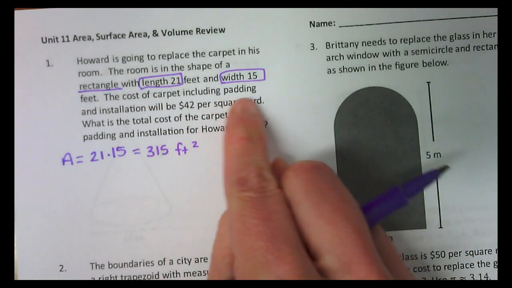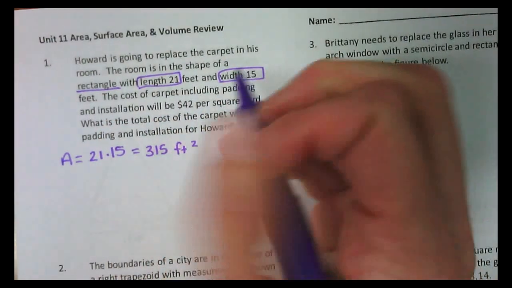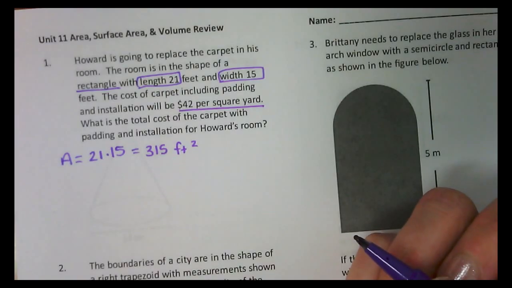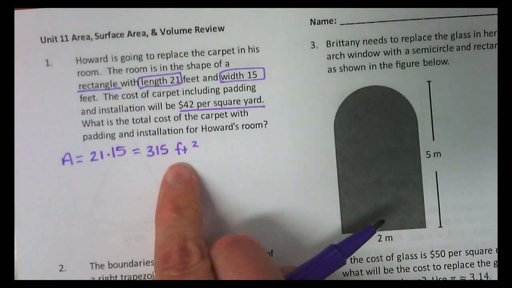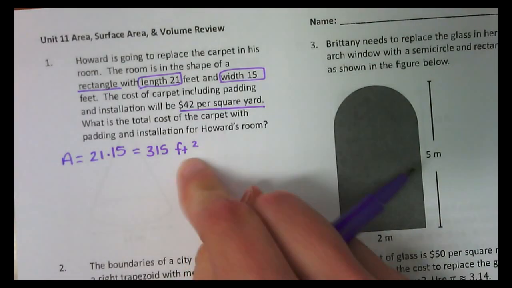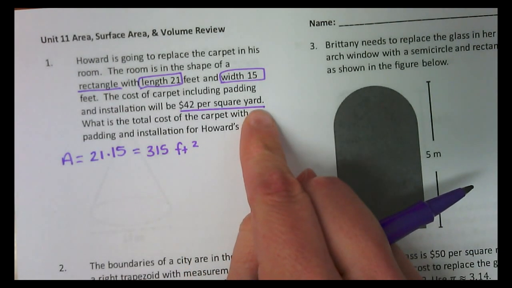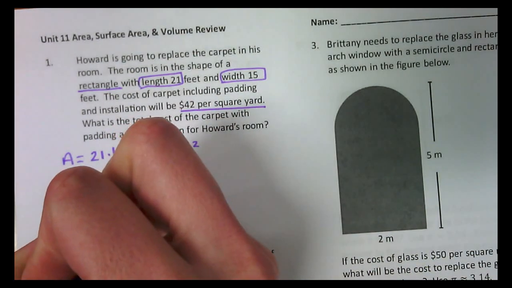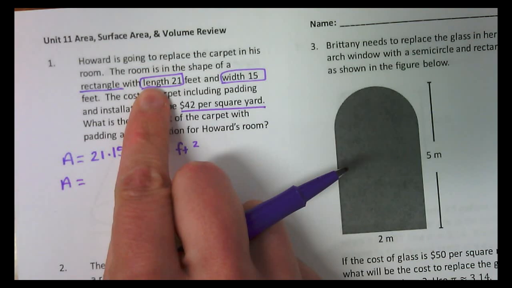The cost of the carpet, including padding and installation, will be $42 per square yard. What is the total cost of the carpet with padding and installation for Howard's room? So notice how our area here is in square feet. If we want to do something in square yards, we're going to need to convert this. And actually, the easiest way to probably convert this is to change at the beginning.